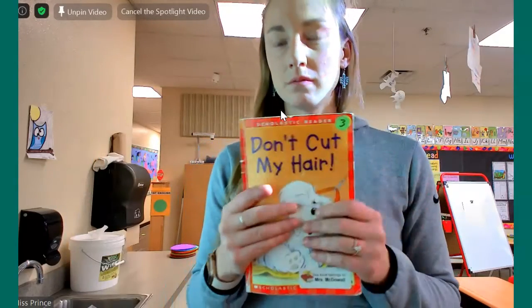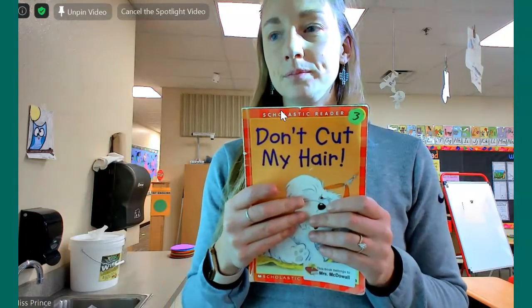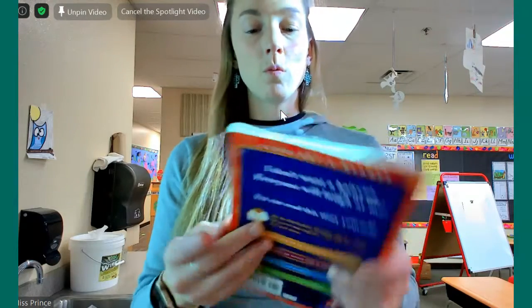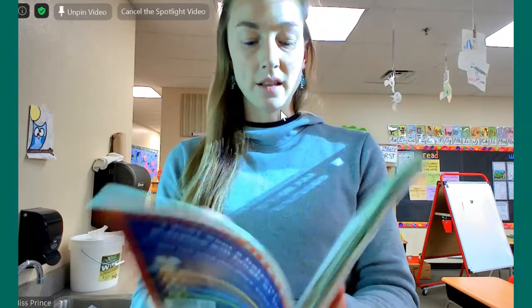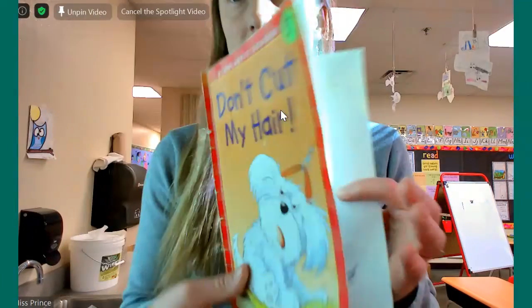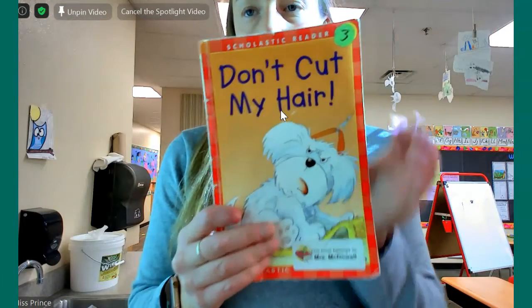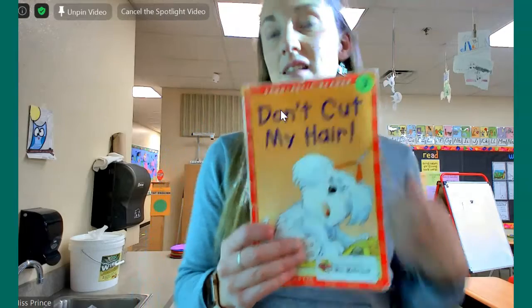Zayden. Why is the dog acting like that? Why is he saying I look silly and I hate this? Why is he like that? Like he hates haircuts? Because he doesn't like his haircut. You're right. He's kind of nervous because the other dogs are going to see him.